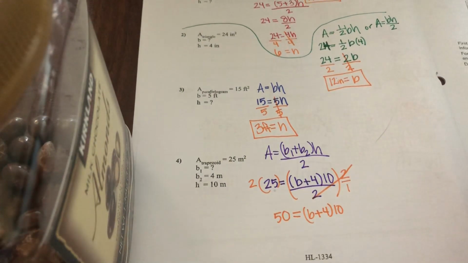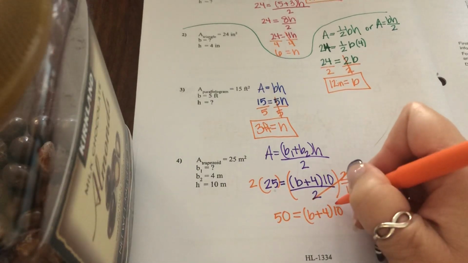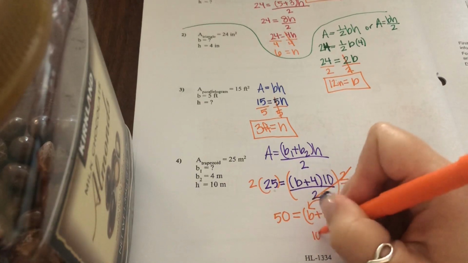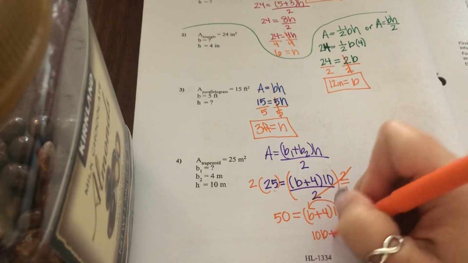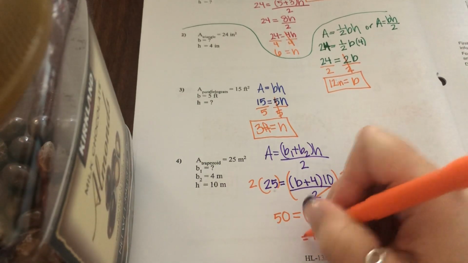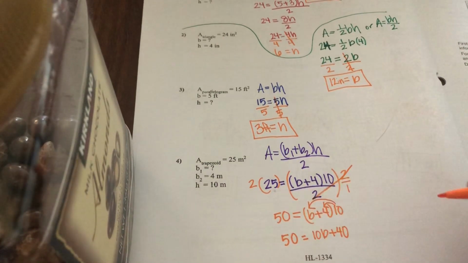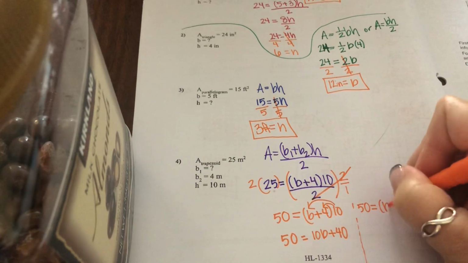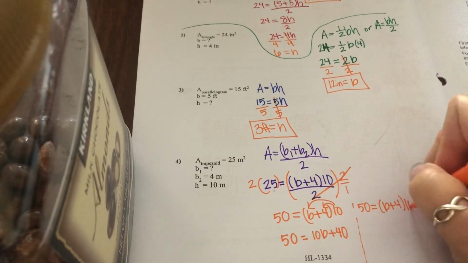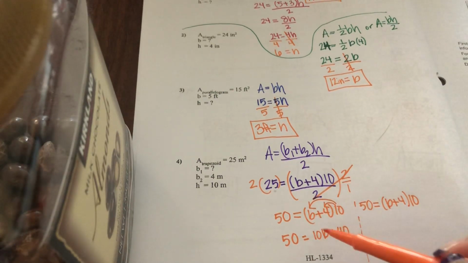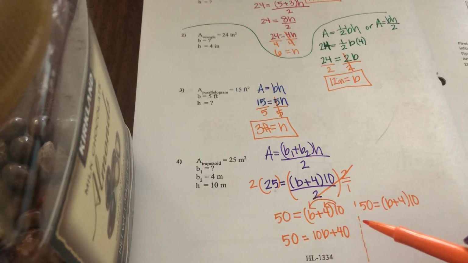You can distribute that 10 to the B, which is 10B, plus 10 times 4 is 40, equals 50. That's one way I could have done this, because at this point in time, I could have separated this out. I could have solved this 2 different ways. So the first way is if you distribute this, 10 times B is 10B, 10 times 4 is 40.